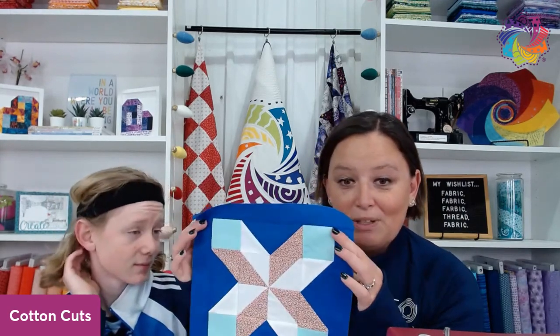So ChatGPT has a feature. You can upload an image, and we've been playing with it here in the shop, and we thought it would be fun to make a video of us making a block following the ChatGPT instructions. And so, what block are we making? Fantastic question.